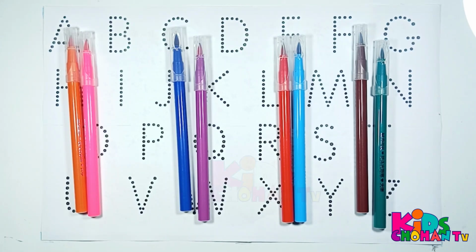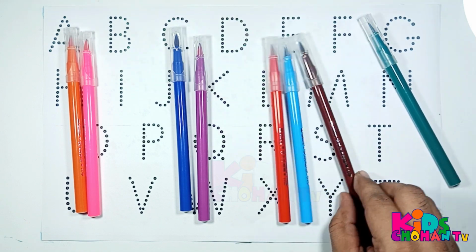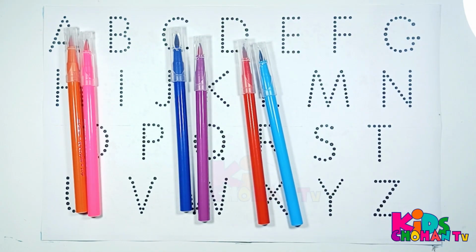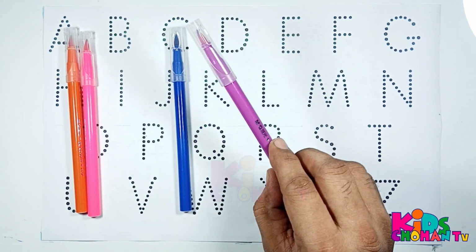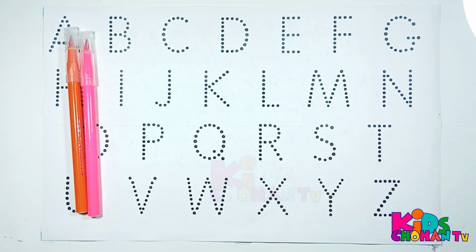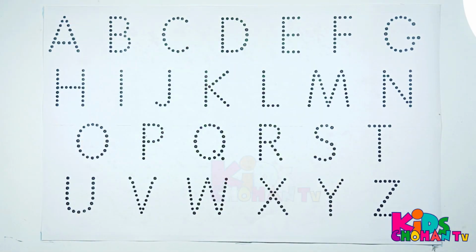Hi kids, welcome back. Let's learn colors name. Green color, brown color, sky blue, red, purple, blue, pink and orange.